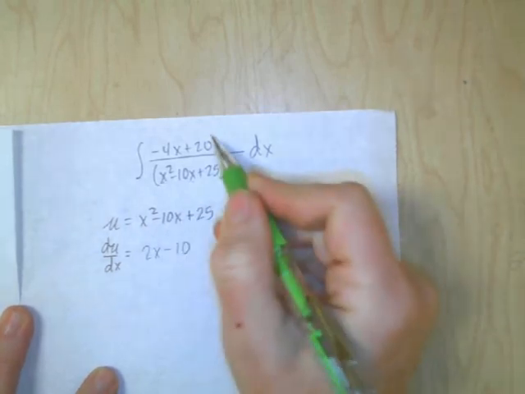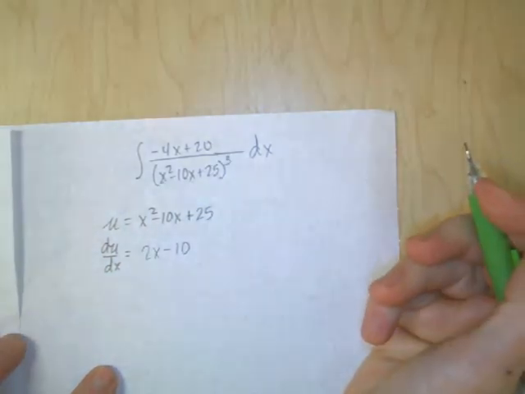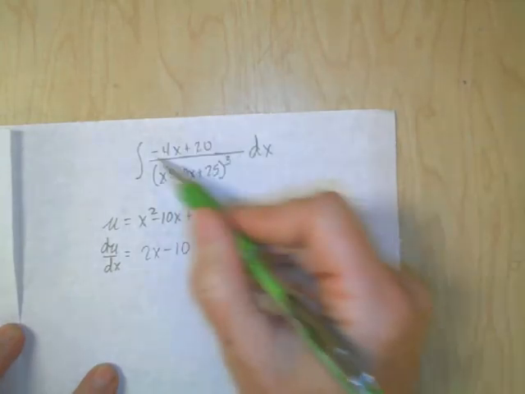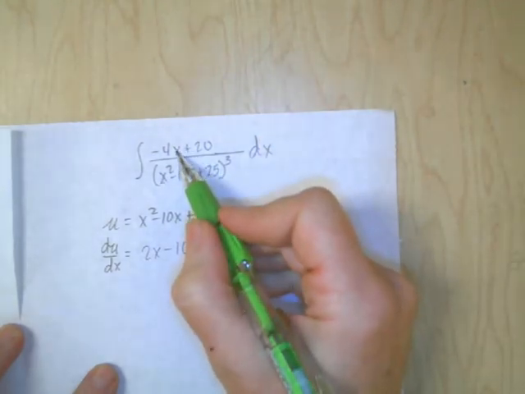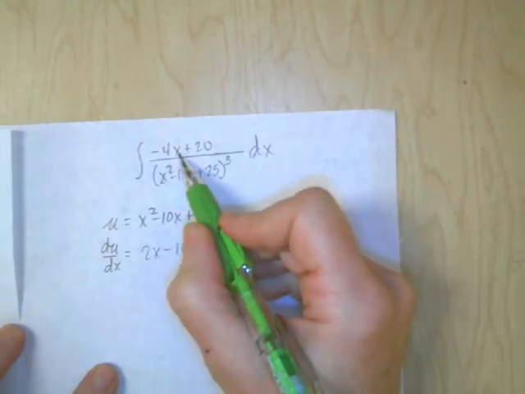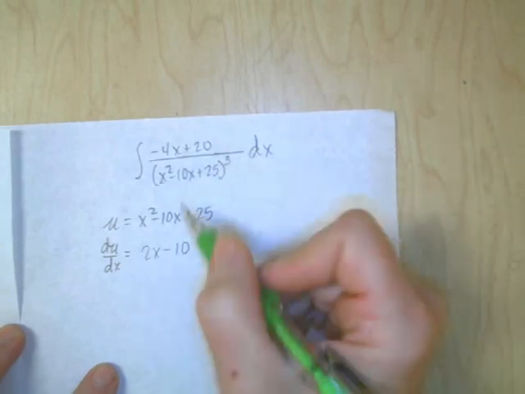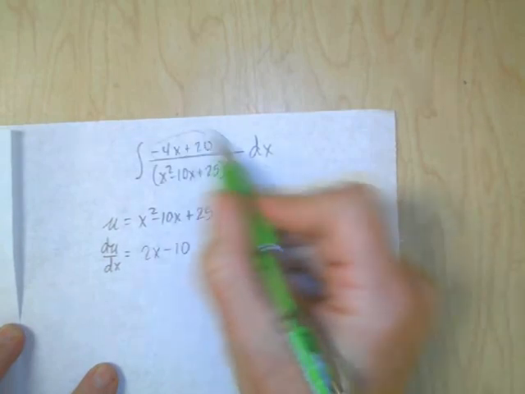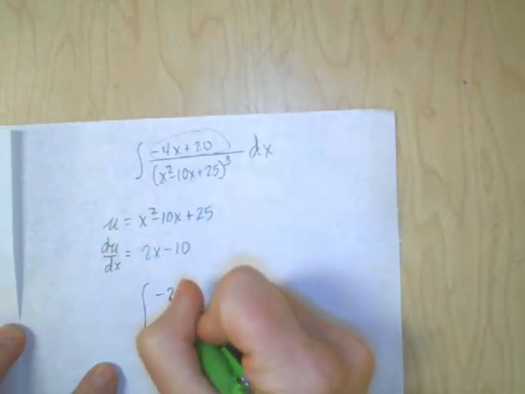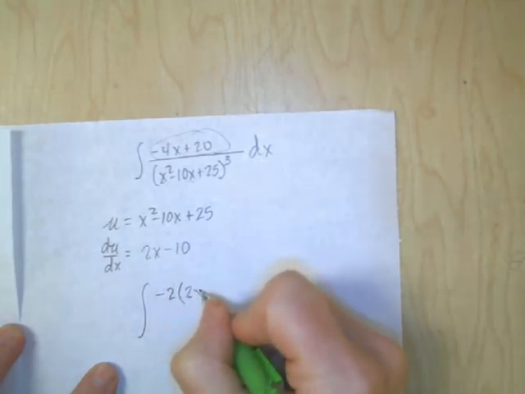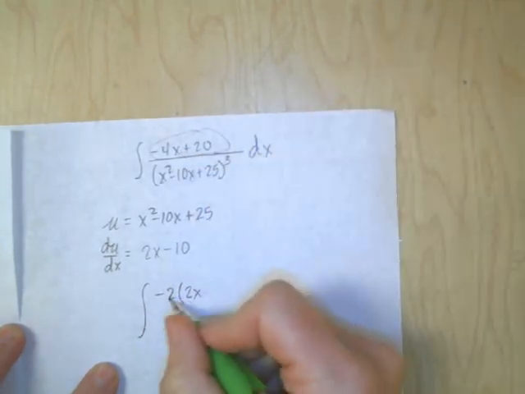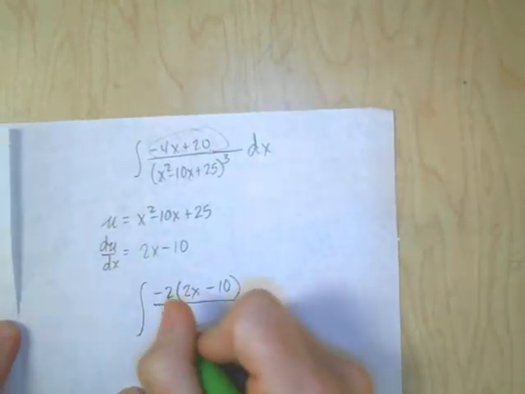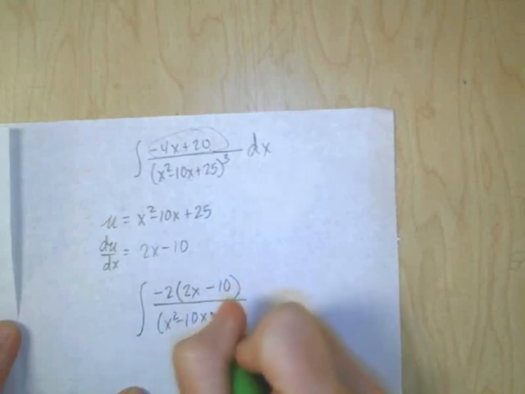So then I like to look back in my original problem, and do I have that 2x minus 10? It's like, not really, but I kind of do. It's kind of hidden in here. So I can actually factor out, if I factor out a negative 2, I will be left with 2x minus 10, because 2x minus 10 times negative 2 gives me this. So I'm going to actually factor that numerator. So I'm going to factor out negative 2. Negative 2 times 2x gives me negative 4x, and negative 2 times negative 10 gives me the 20. And then in the denominator, I still have my x squared minus 10x plus 25 to the power of 3.